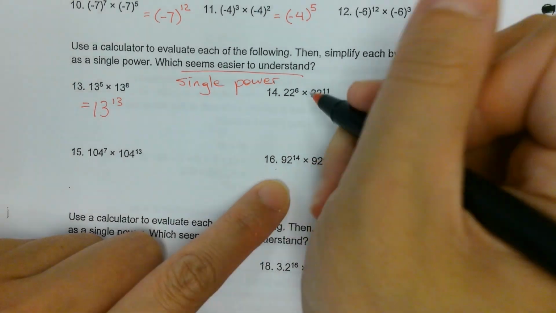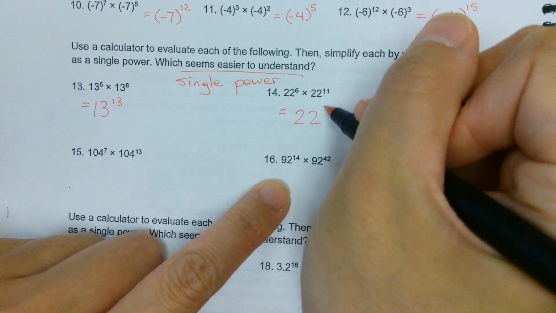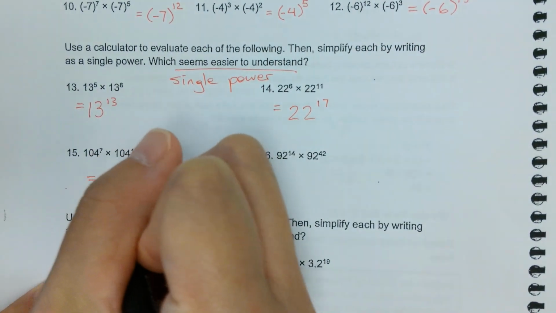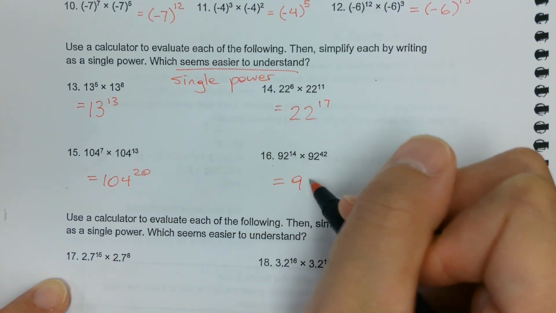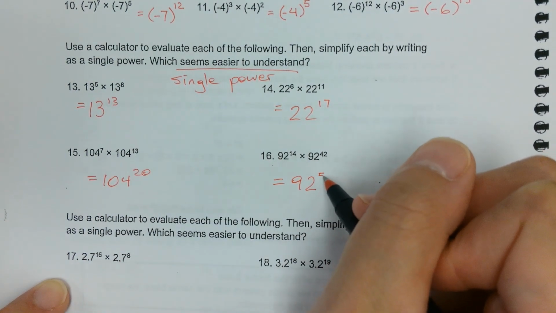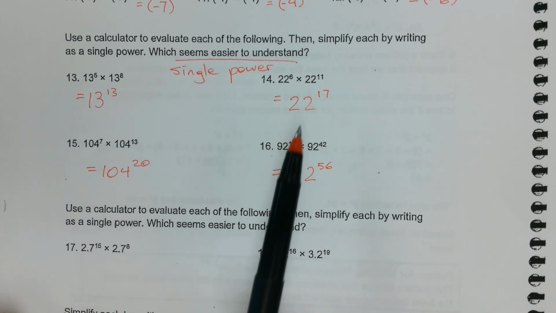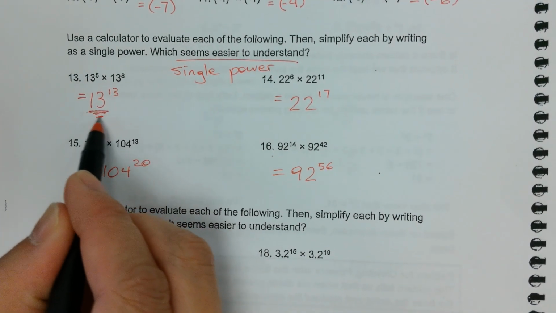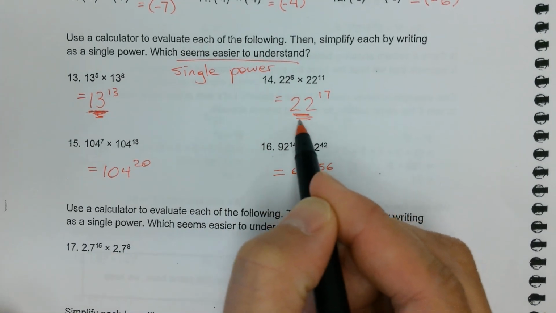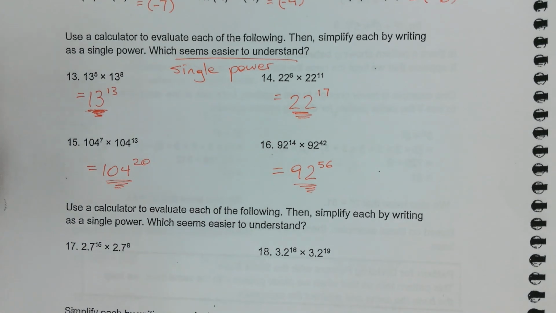So, for all of these, you can just rewrite it as a single power. So 22 to the power of 17, 104 to the power of 20, and 92 to the power of 56. One thing that I saw when I came around: just because the numbers are super big doesn't mean you change your base. Your base, you never change it. You're combining your exponents only. So your base stays the same.